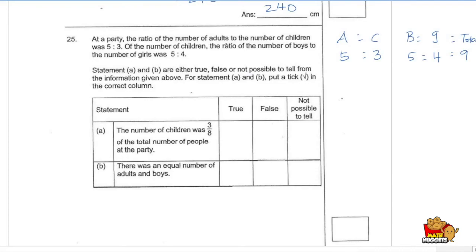Now you notice something, that the children is repeated. Children is 3. Over here children is 9. I have to make children the same. So I will multiply this by 3, become 9. Remember, this is the same set. I have to multiply this by 3 as well. Adults becomes 15. Now I'm just going to cross this out because I don't want my old ratio anymore. Once I update the ratio, I use the updated one.